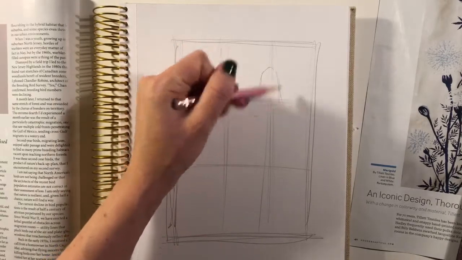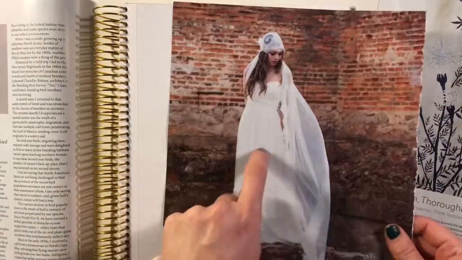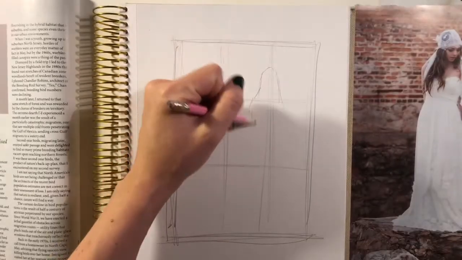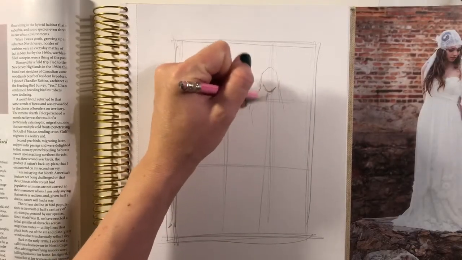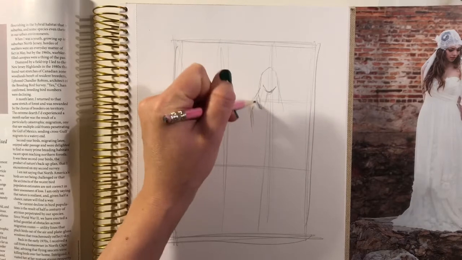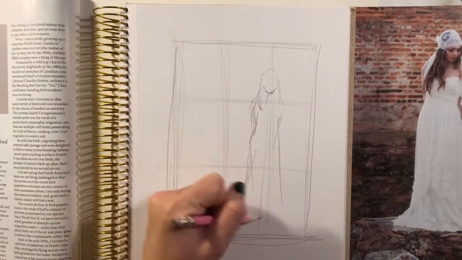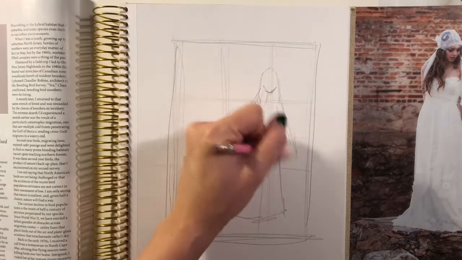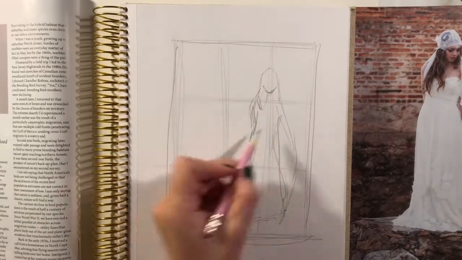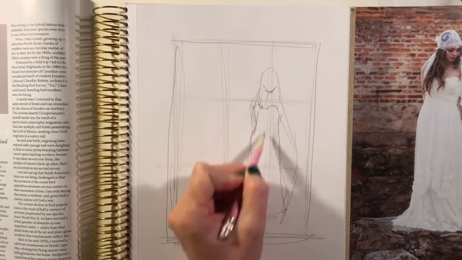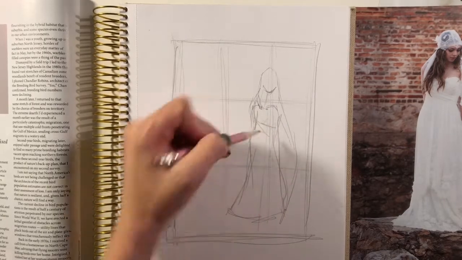Now I want you to look. With a quick glance at this picture, there's her face maybe, there's her hair. Swoops. Okay, yeah.